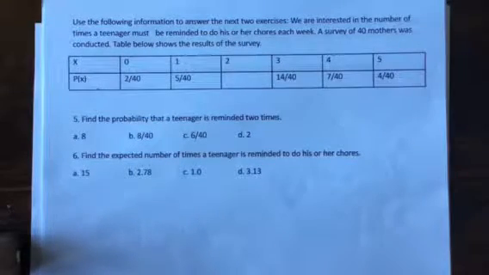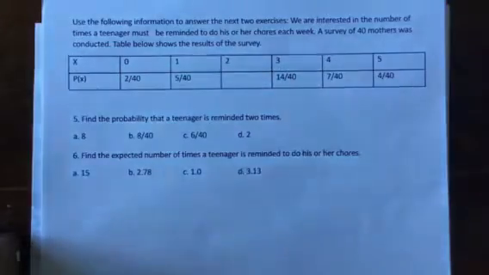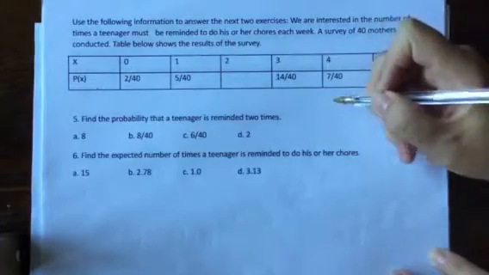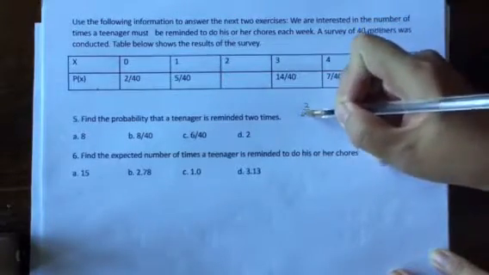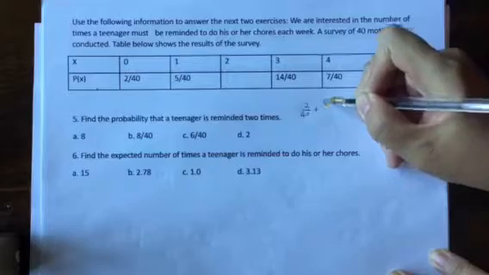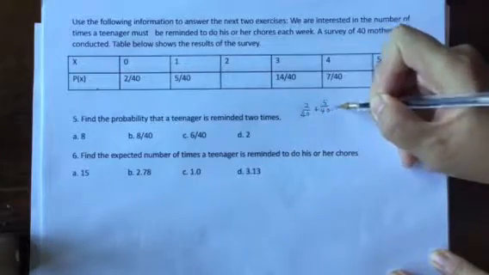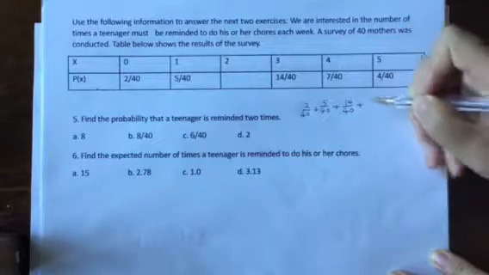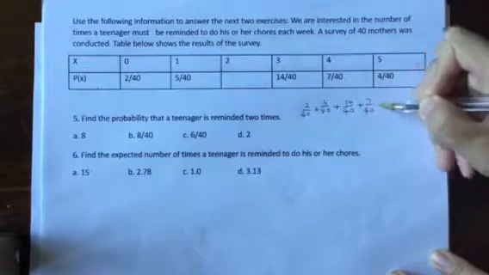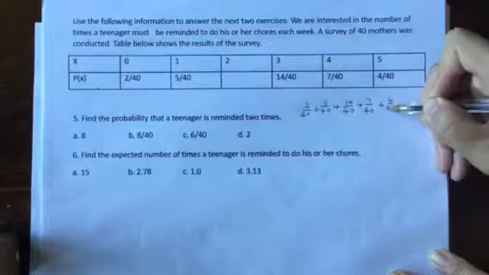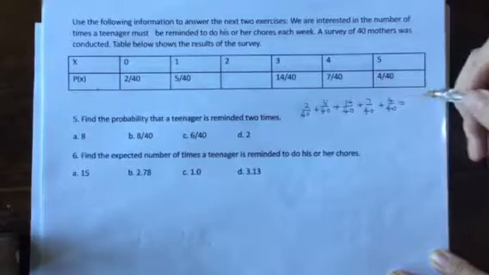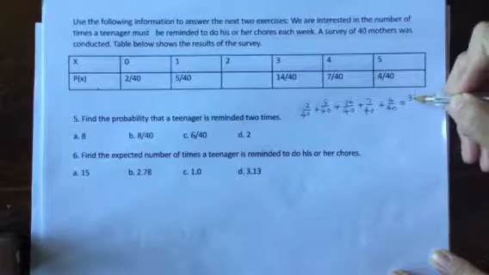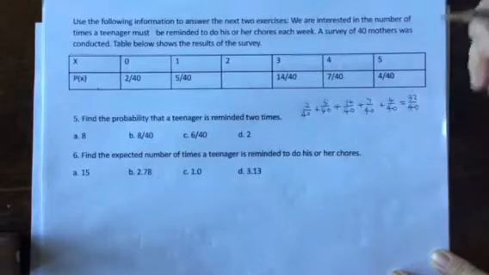We're adding fractions. 2 over 40 plus 5 over 40 plus 14 over 40 plus 7 over 40 plus 4 over 40. And that's 32 over 40.